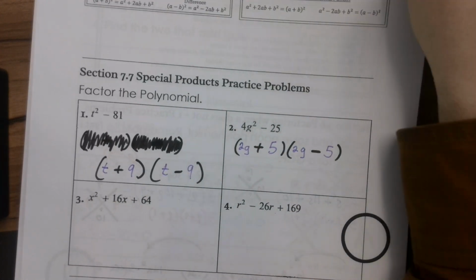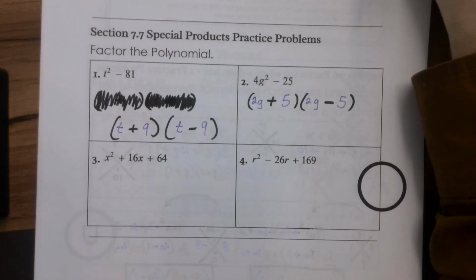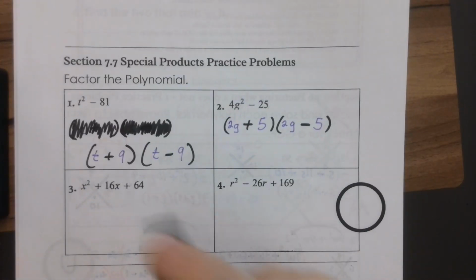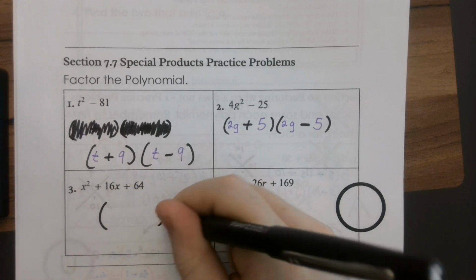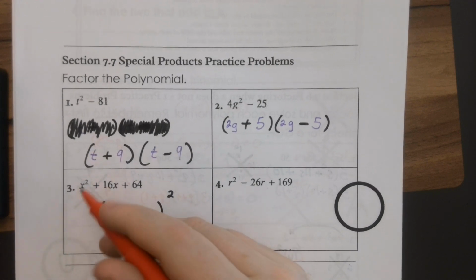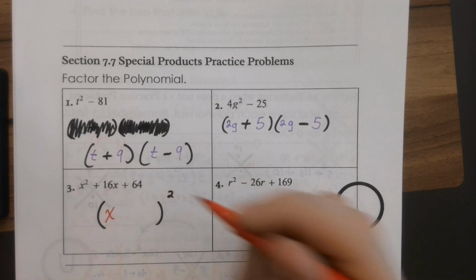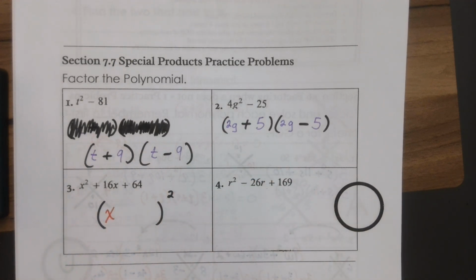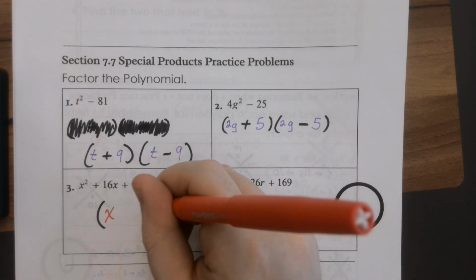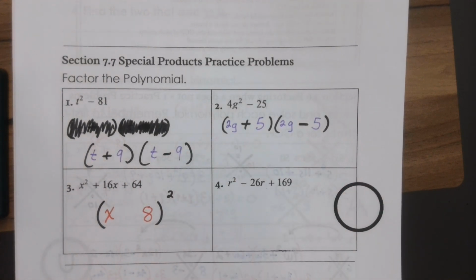For the perfect square trinomials, it's a little bit trickier. First off, both patterns will result in your answer being something in parentheses squared, if it works. Here's what we're going to do. First things first, find the square root of your first term. The square root of x squared is just x, so that's going to go first. Then find the square root of your last term. The square root of 64 is 8, so that's going to go last.